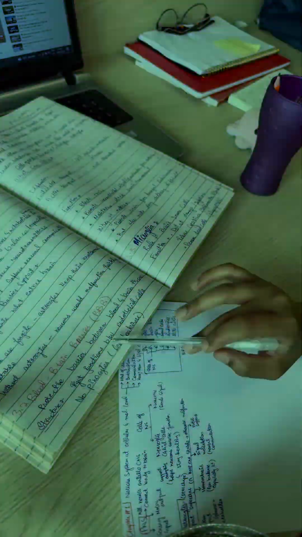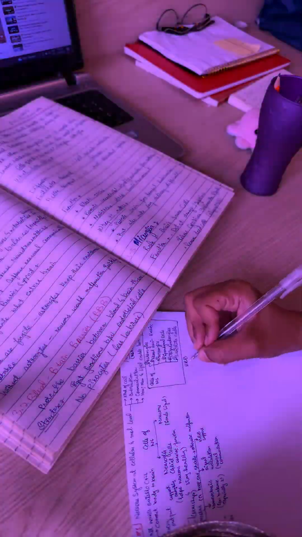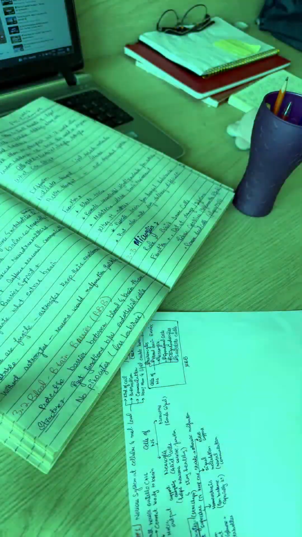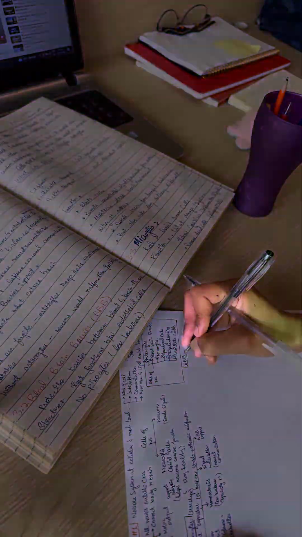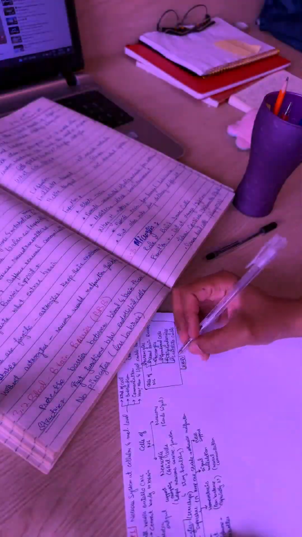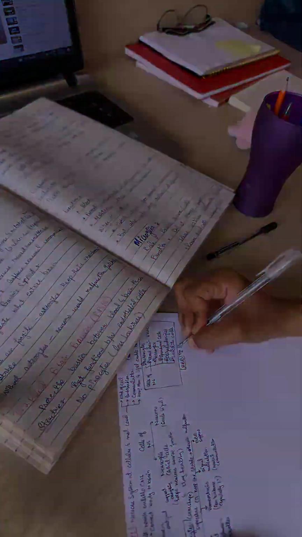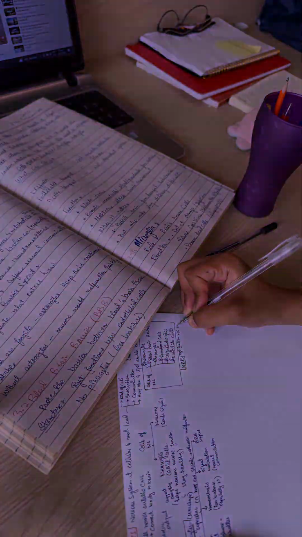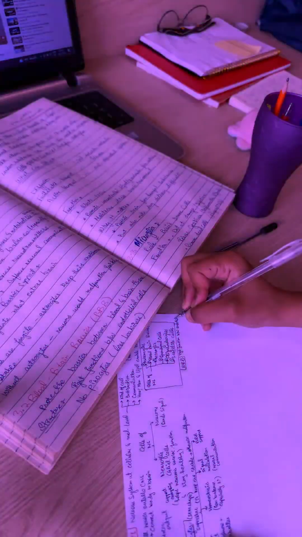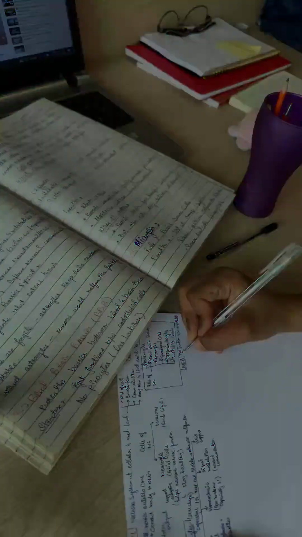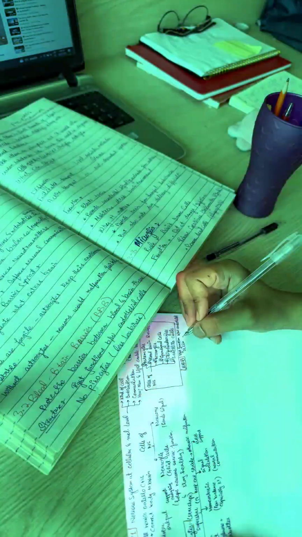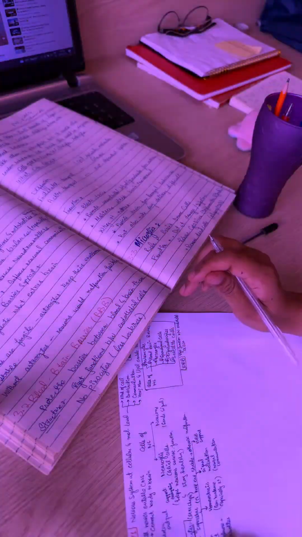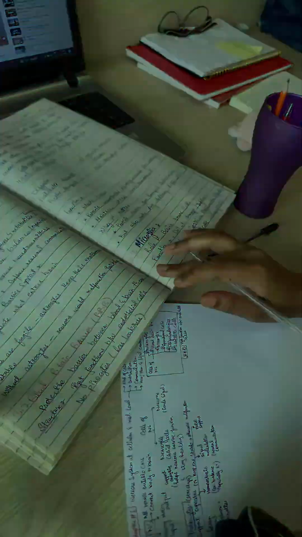Structure: tight junction between endothelial cells.